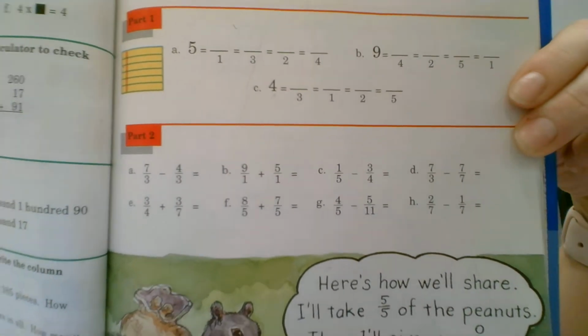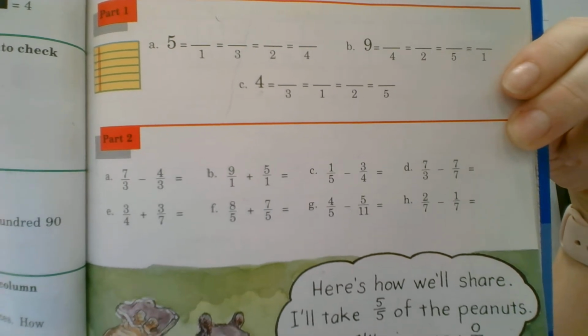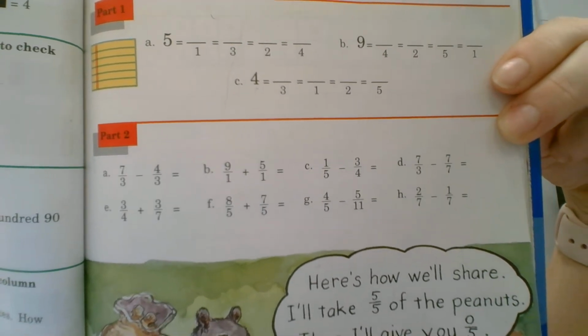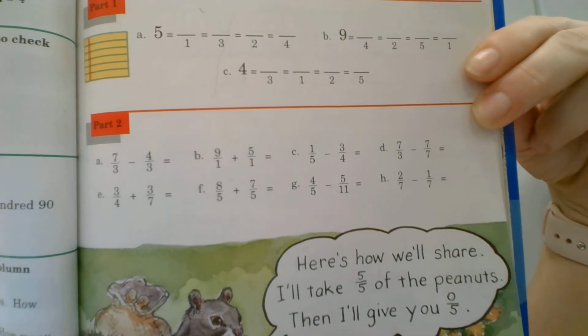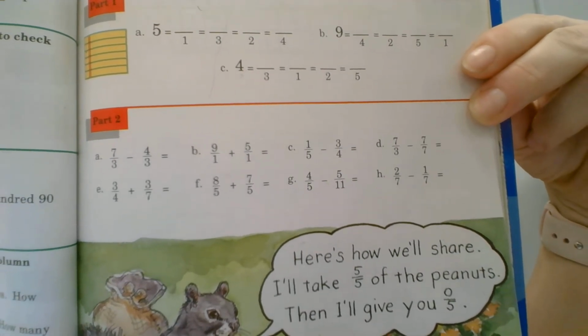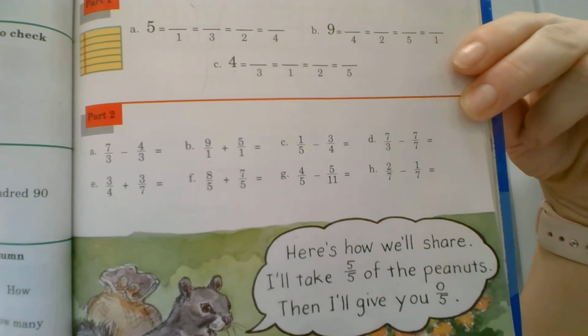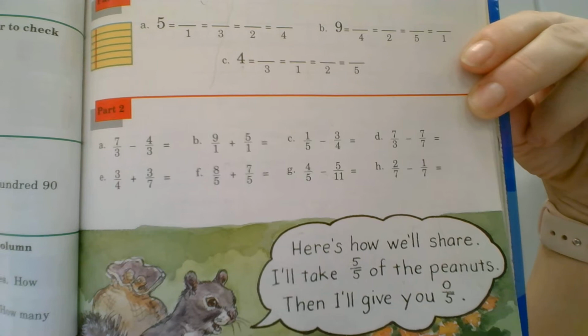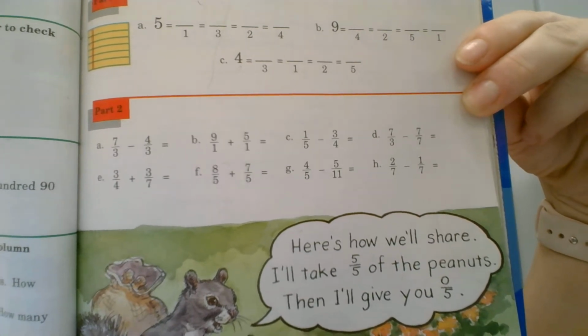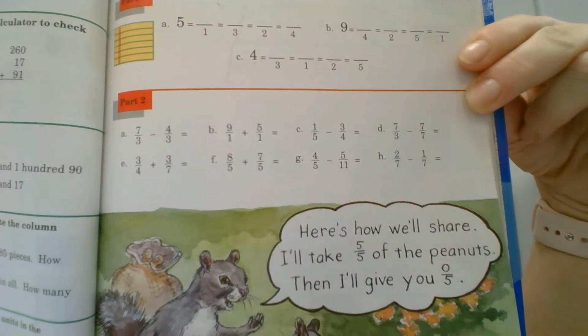Some of these fraction problems can be solved by adding or subtracting. Some cannot. If the number on the bottom is not the same, you cannot solve it. Only write the problems with the numbers that are on the bottom the same and solve for the answers.